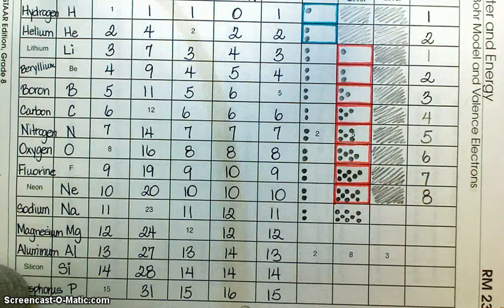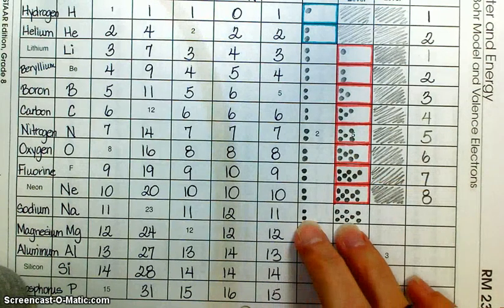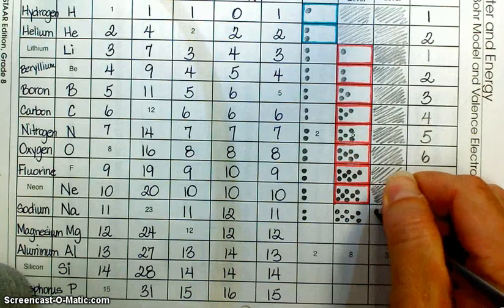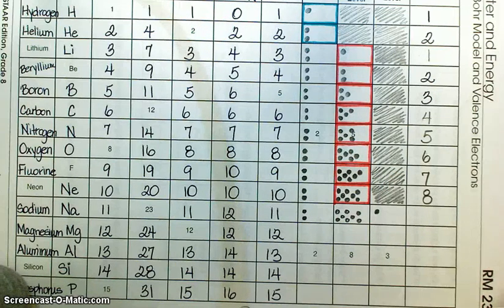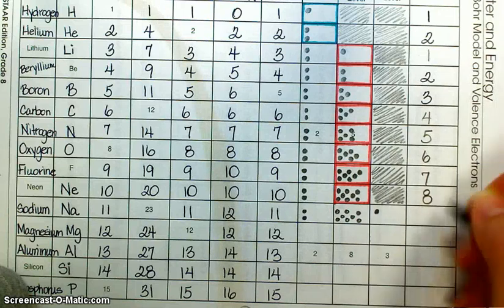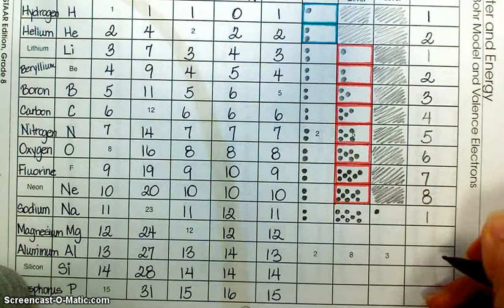We can put 8 in the second energy level, but that's only a total of 10. That 11th electron has to be put in the third energy level. So the third energy level is the outermost energy level for sodium, and there is 1 electron out there. So sodium has 1 valence electron.